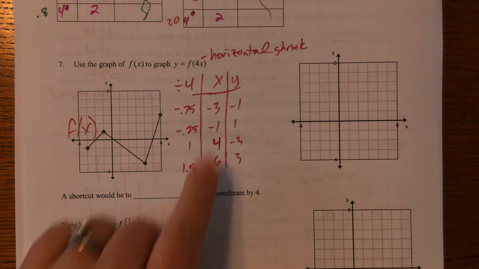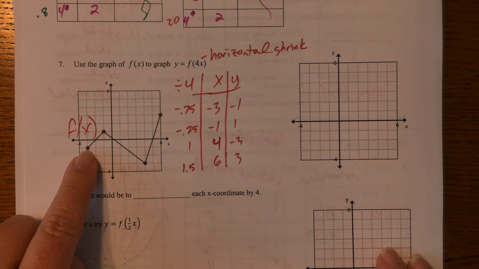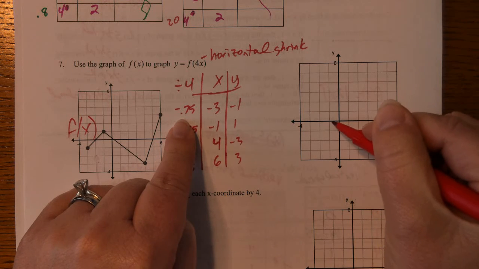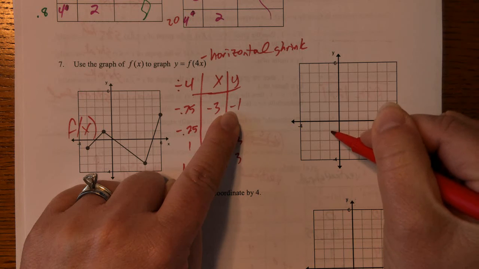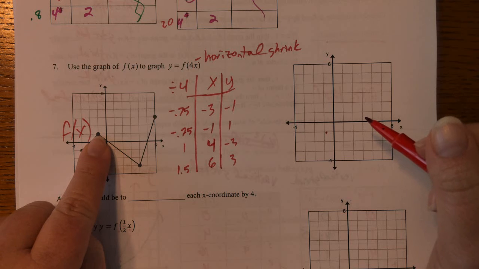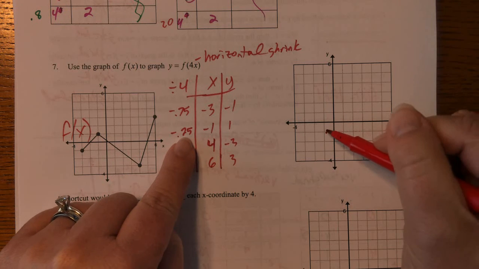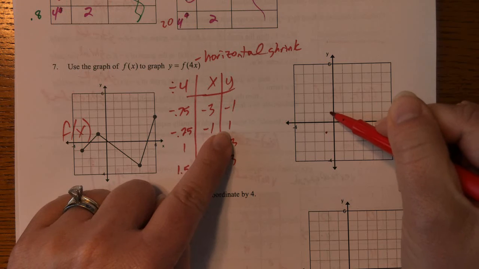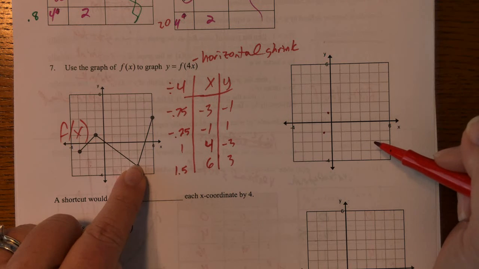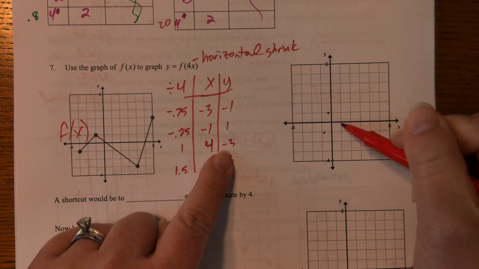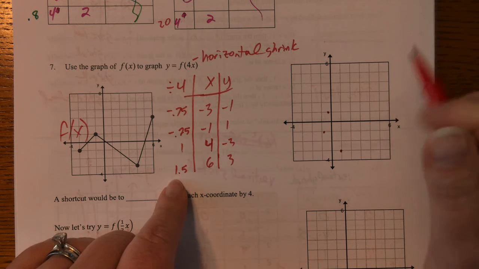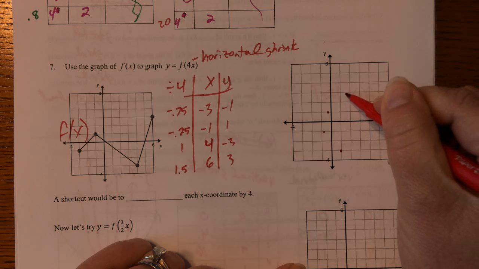Okay? So the point that used to be at -3, -1, that's this point right here. Its new x value is -0.75, so -3/4, and the y stays at -1. The point that used to be at -1, 1, that's this point right here, is now at -1/4, -0.25, and a y value of 1. The point that used to be at 4, -3, that's this one right here, is now at 1, -3. And the point that used to be at 6, 3, that's this point, is now at 1.5, 3.